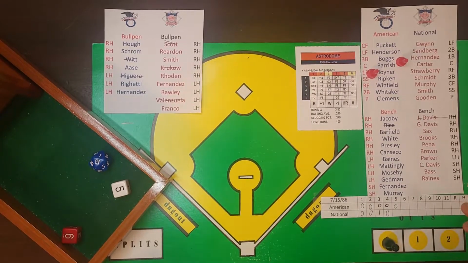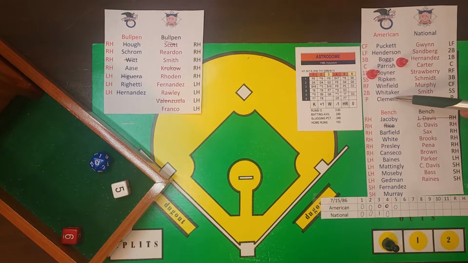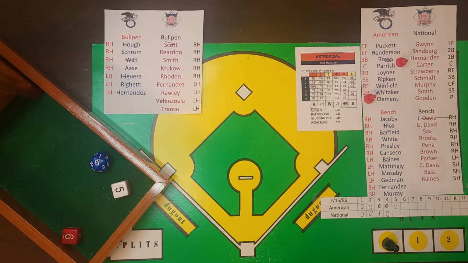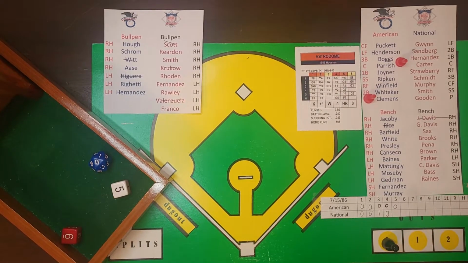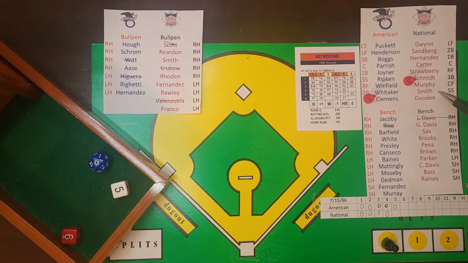So that's going to do it for the American League starters. They're going to all now be replaced from the 6th inning on. So all these guys here will be pulled for guys here, and of course we need a pinch hitter for the pitcher coming up. This will also be the last hitting inning for the National League, as Schmidt, Murphy, and Smith are coming up, so they'll be replaced also.